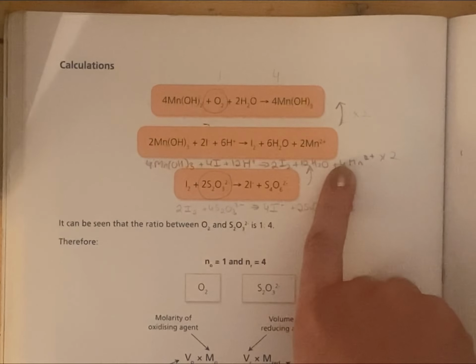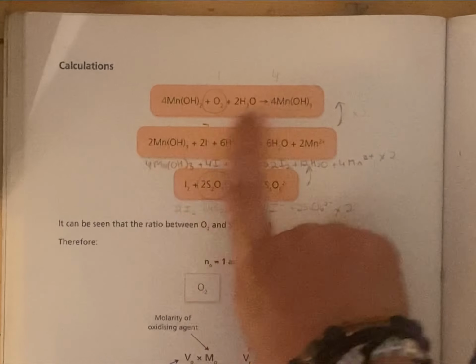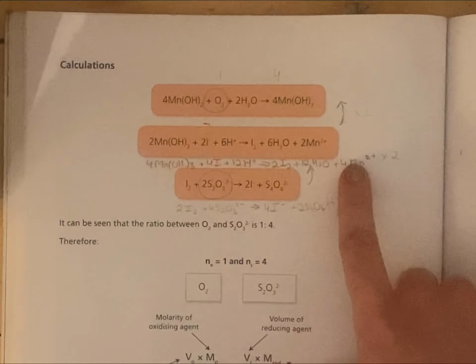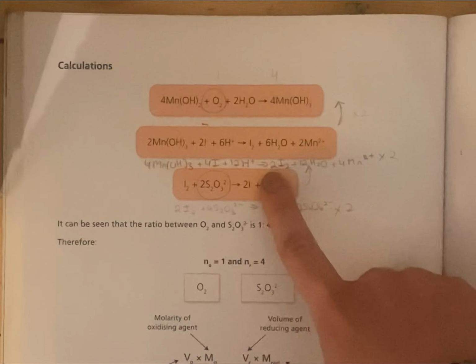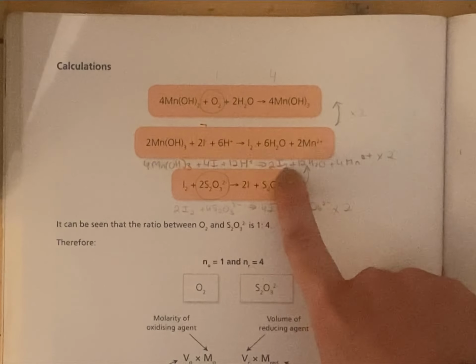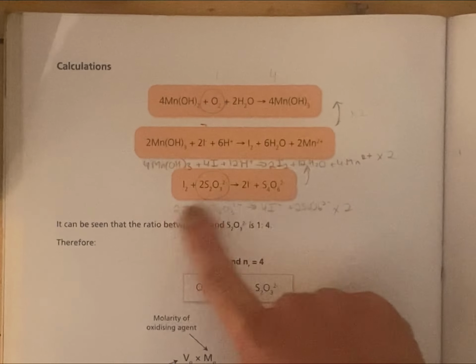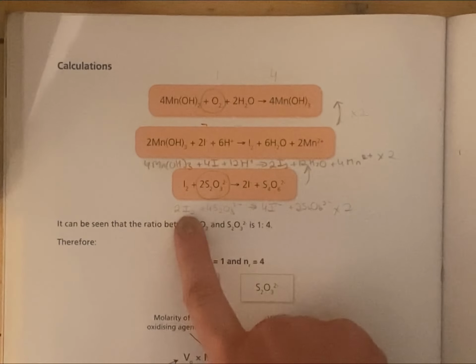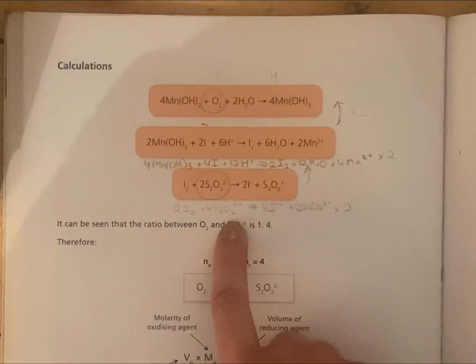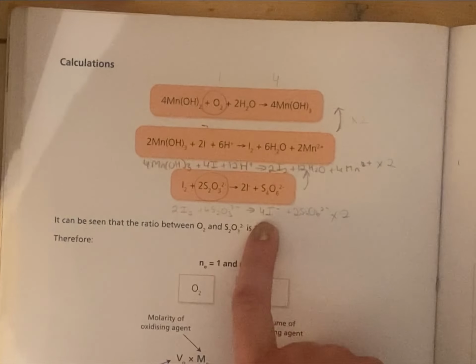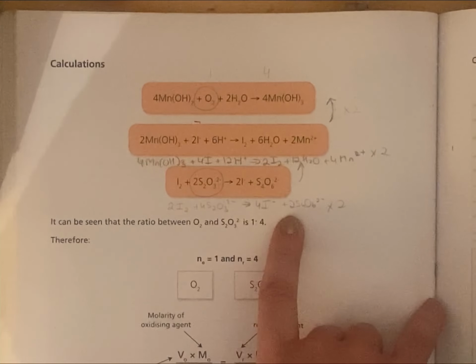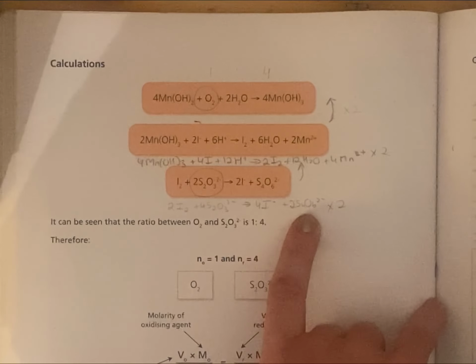I just multiplied everything by 2 to get this 4 and 4. So now they're equal. But I need to go backwards and check. At the moment I've got 2 iodines here, and I've only got 1 here. So I need to multiply this line by 2. So 2 iodine, 4 thiosulfate ions, 4 iodine ions, and this is also multiplied by 2.